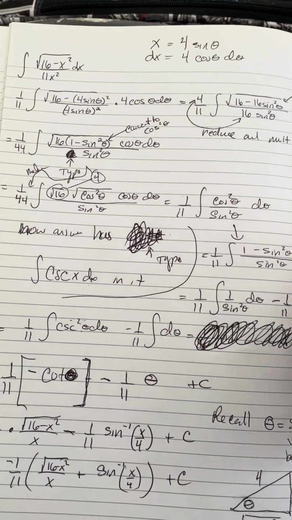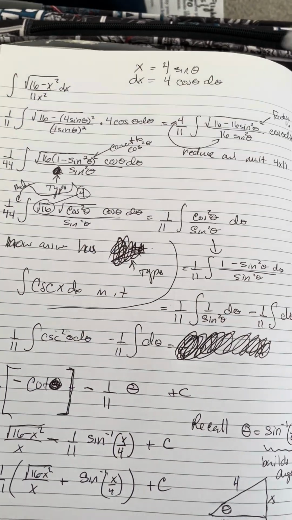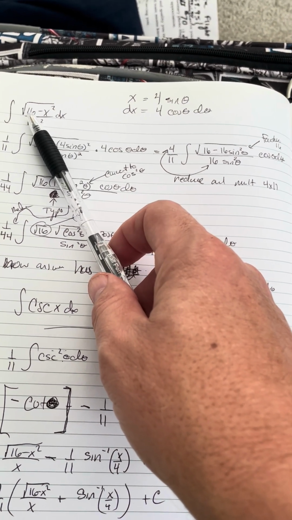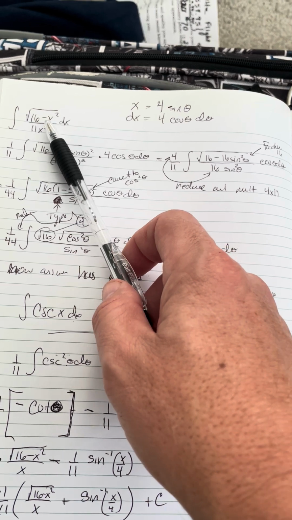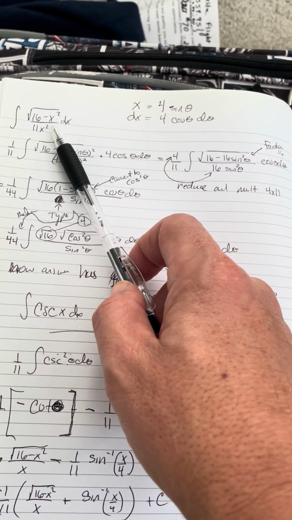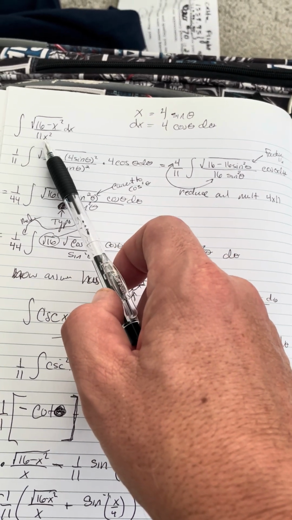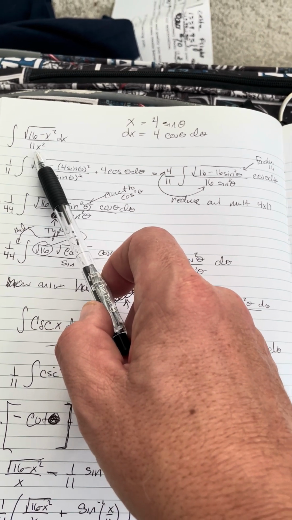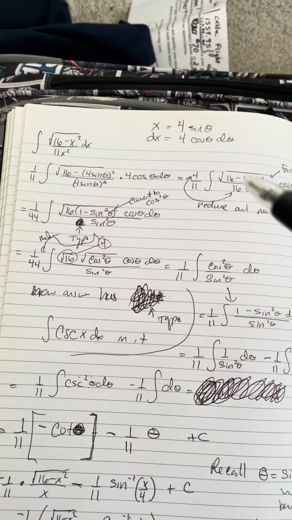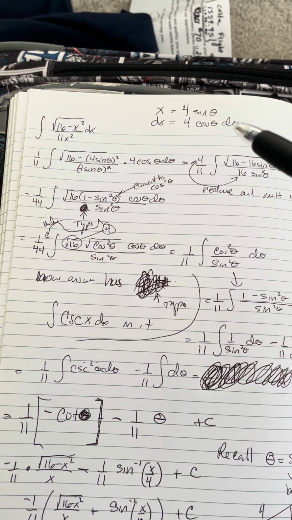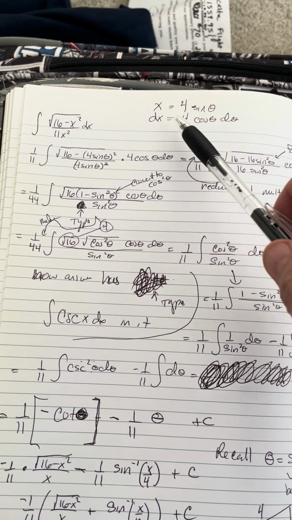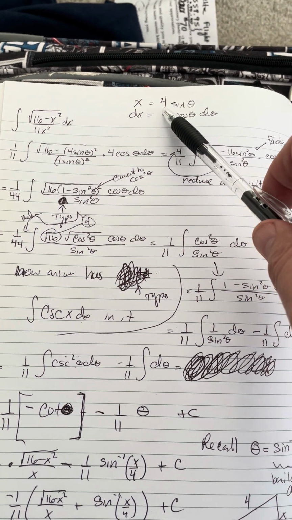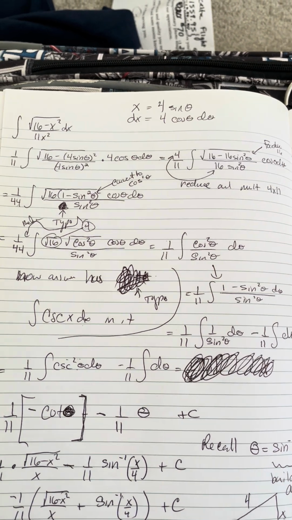Well, good morning, everybody. So I've been asked to do a video on the integral of the square root of 16 minus x squared over 11x squared. Now, note the 11x squared is not in the radical. It is outside the radical. And in the problem, we are told in part of this that the correct substitution to use is 4 sine theta.